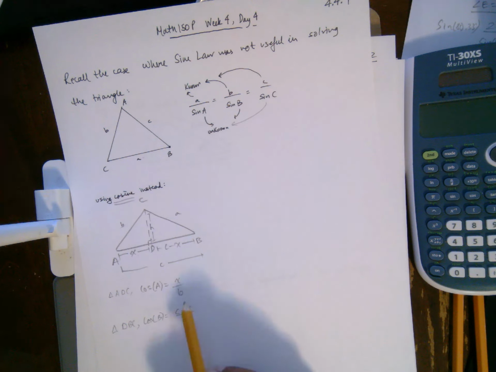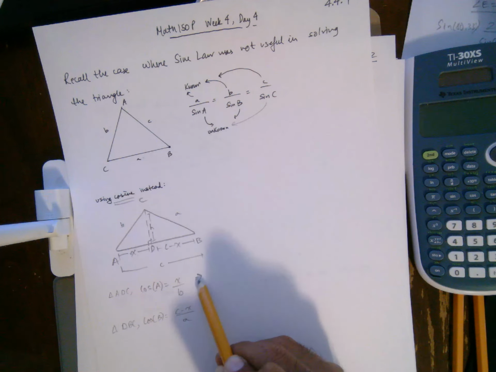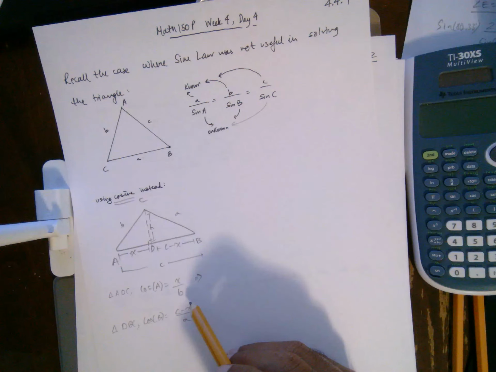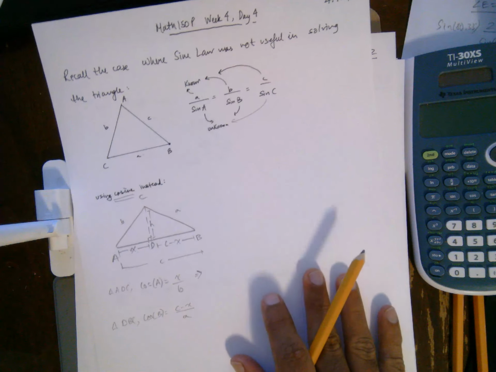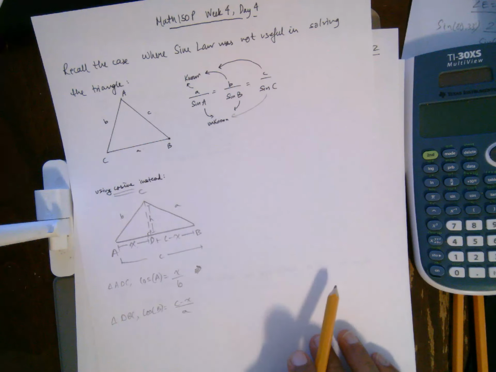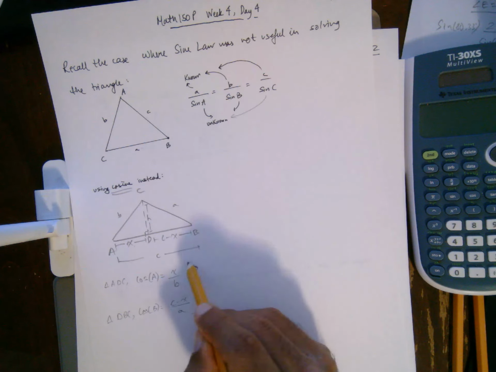Okay, these are my ratios that I have here. So let's store them aside.